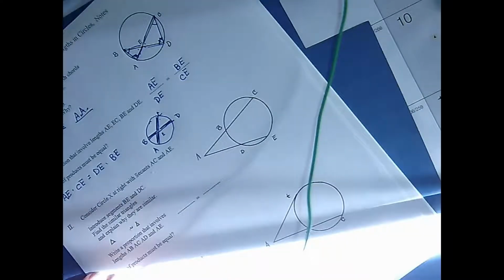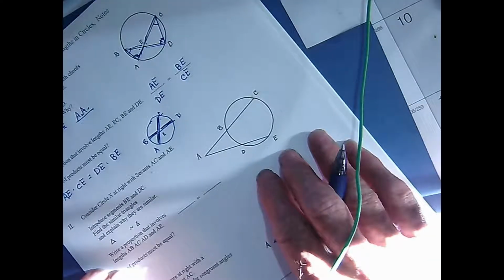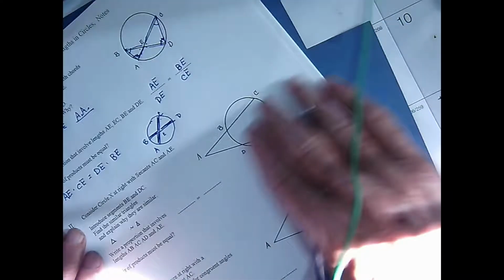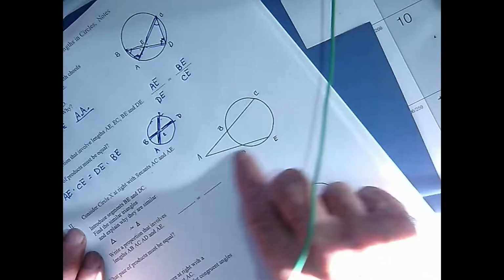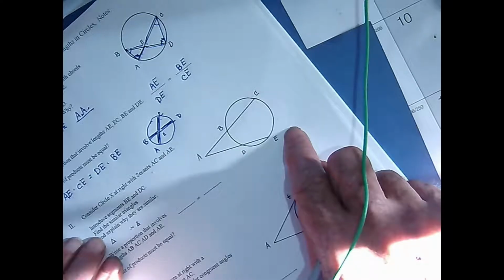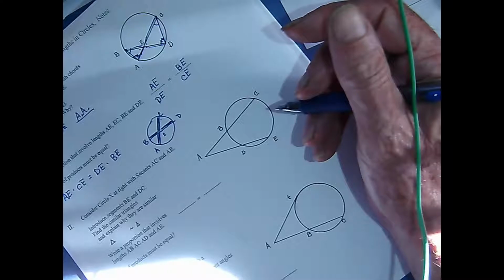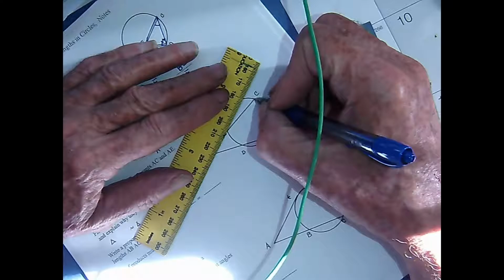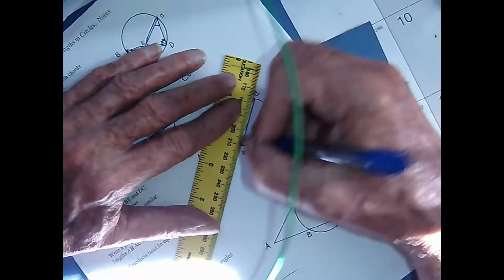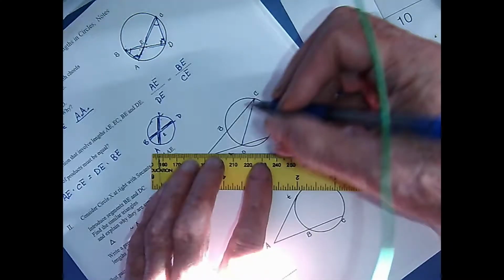Let's look at this next setup though. Consider circle X, and I guess this is circle X. I don't really care about the center of it though. I got these couple of secants, AC and AE. Introduce segments BE and DC. We're going to introduce those segments because they're going to give us some similar triangles. It says for me to get DC, and I'll put that one there. And also segment BE.